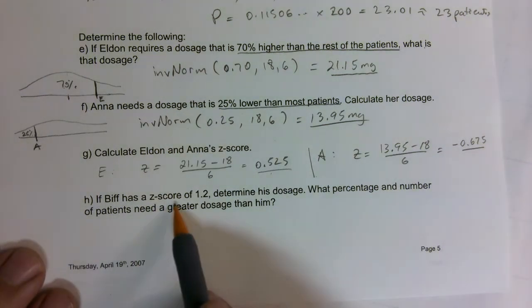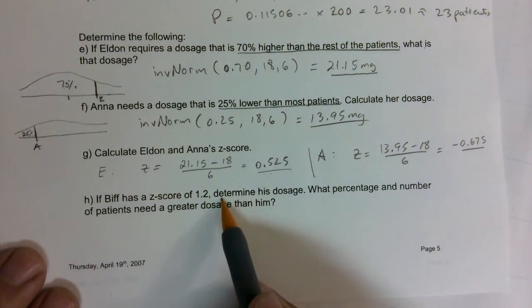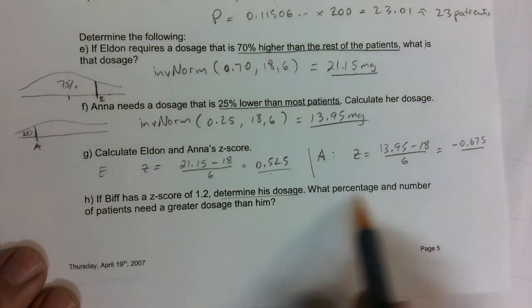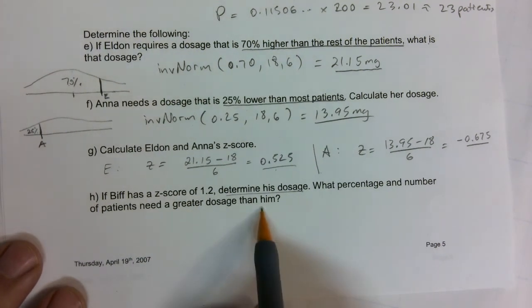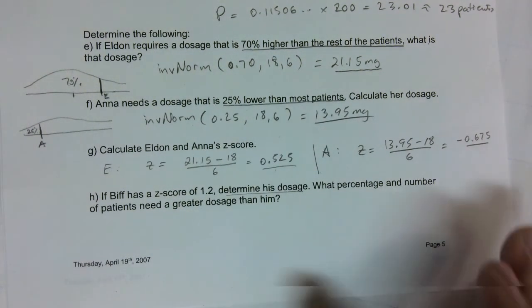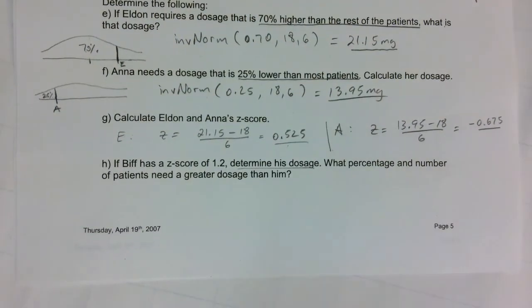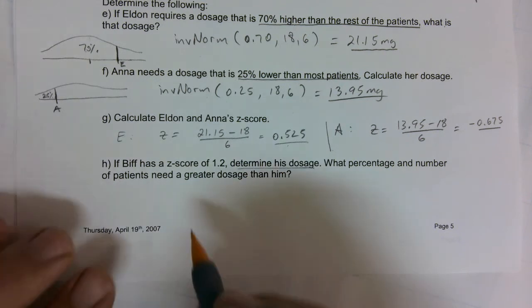If Biff has a z-score of 1.2, determine his dosage. What percentage and number of patients need a greater dosage than him? That's a loaded question, by the way. So if he has a z-score of 1.2, what is his dosage? Well, they're giving you the z-score.